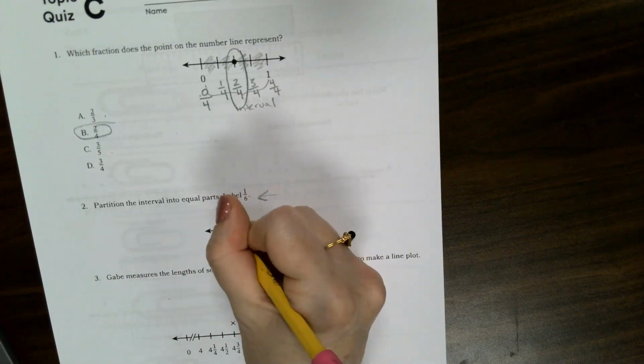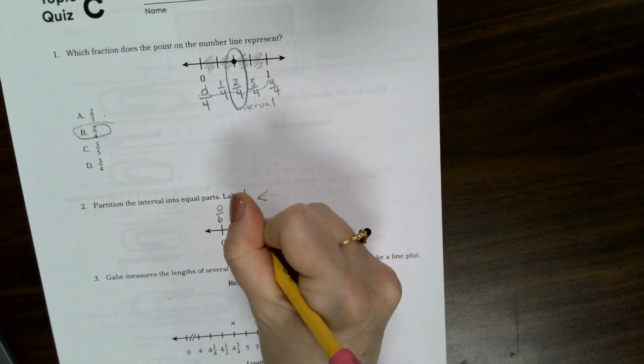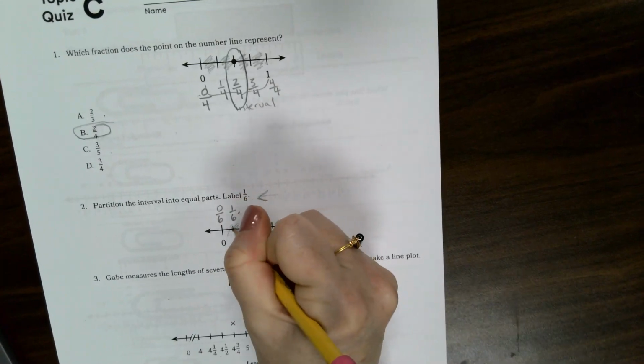And then 2 lines over here to make another 3. 4, 5, 6. Then it says label the 1/6. Here would be 0/6. This first tick mark would be 1/6. So I would put my dot there and label it.